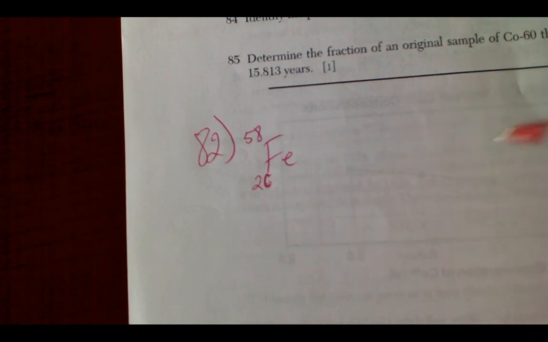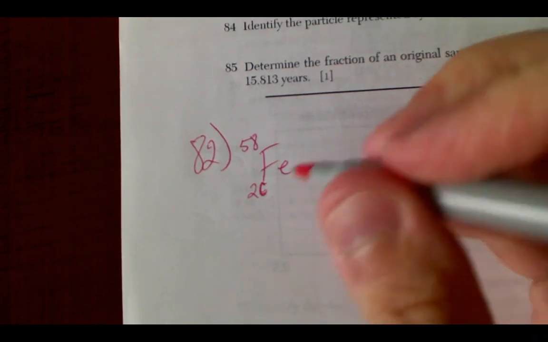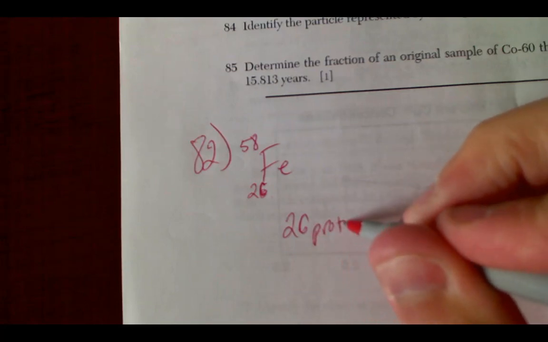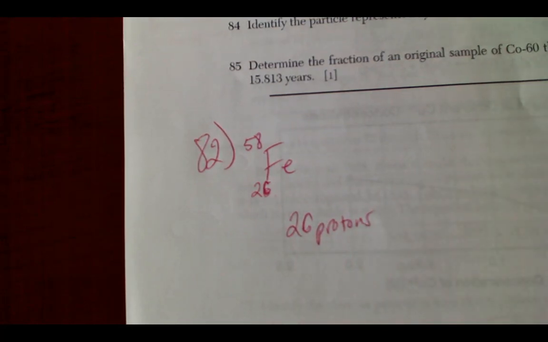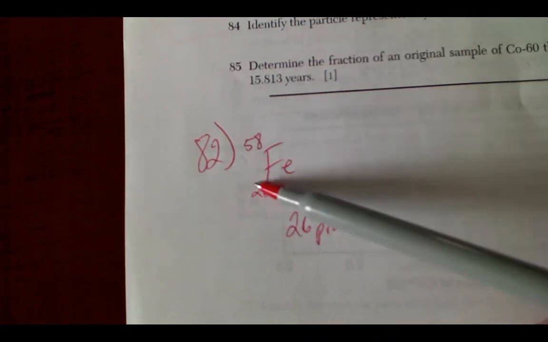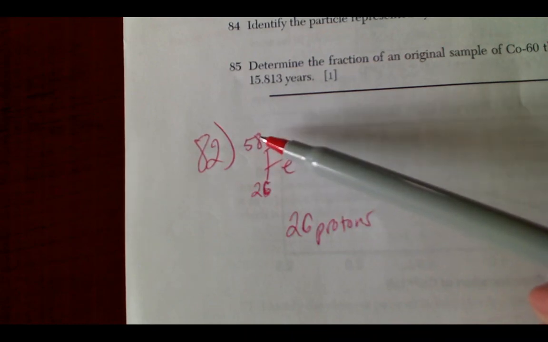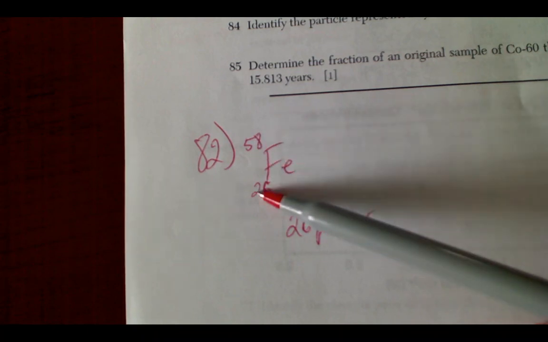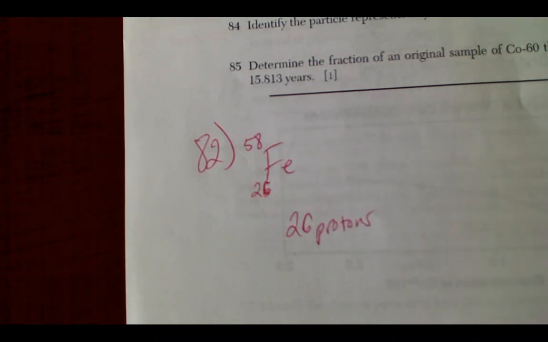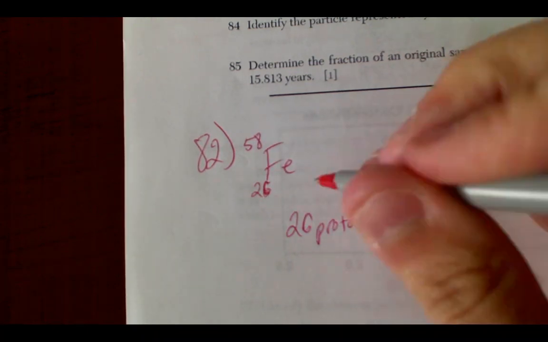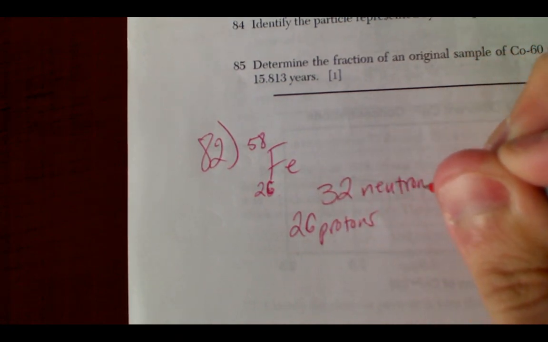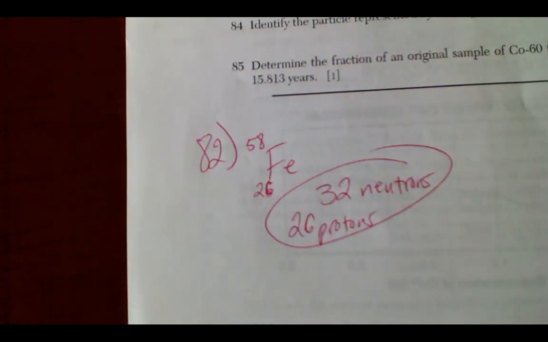Atomic number is protons. So the question wants the neutron to proton ratio. I now know I have 26 protons. To find the neutrons, it's going to be the difference between these two numbers. The mass number is neutrons and protons combined. Atomic number is just protons. So subtracting these two numbers will tell you your neutrons, and 58 minus 26 is going to be 32. So I have 32 neutrons and 26 protons. That's our answer to 82.